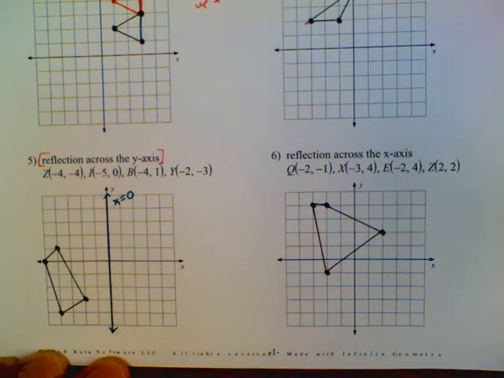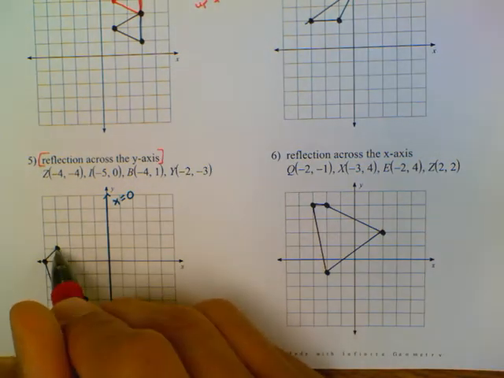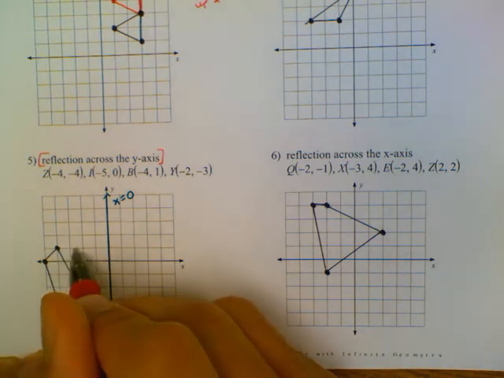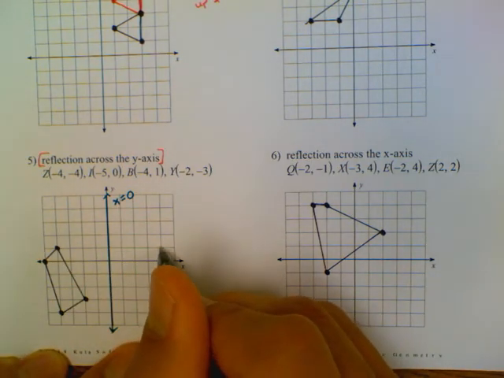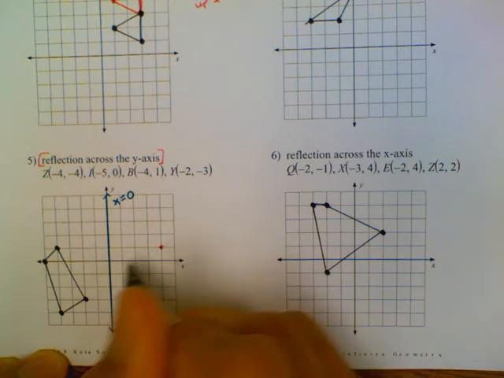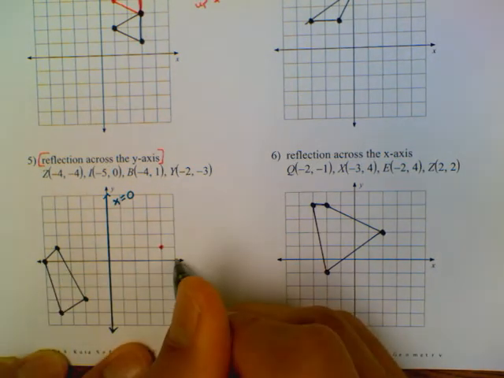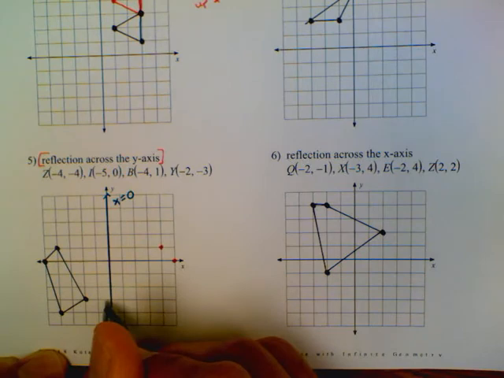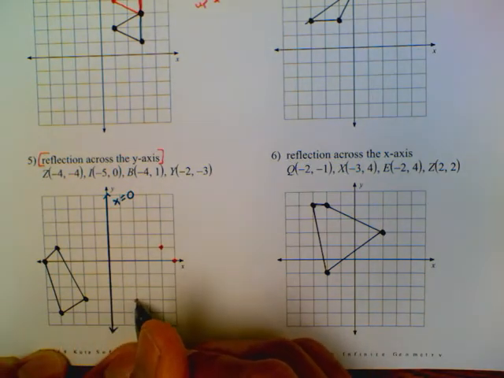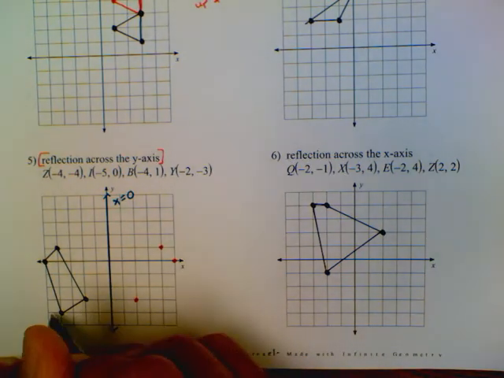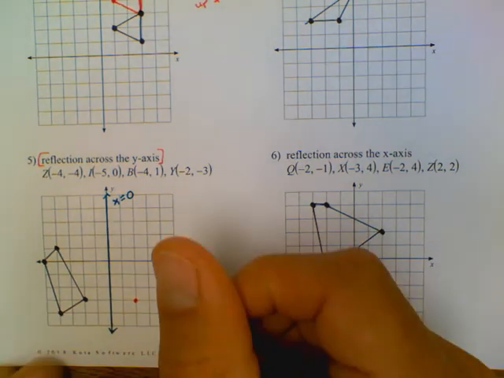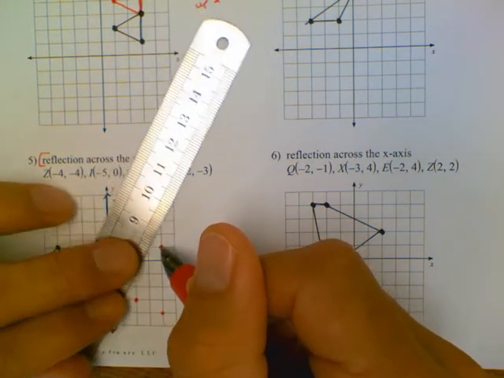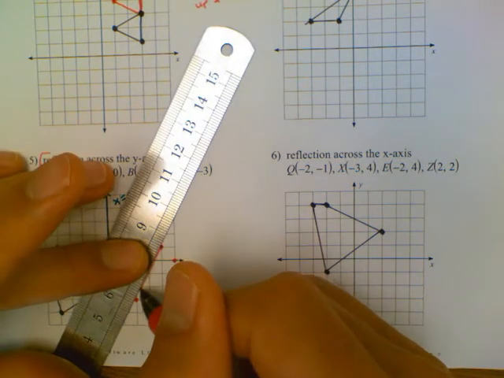But we have to be exact with it. So we're going to make a mirror image. So this is 4 units to the left of the axis, so we need to go 4 units to the right. This is 5 units left, so 5 units right. That's 2 units left, so 2 units right. And this is 4 units left, so I need to go 4 units right. Now, that is basically how I would do the reflections.